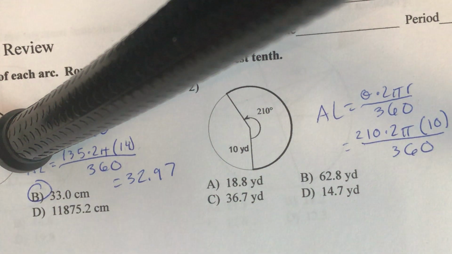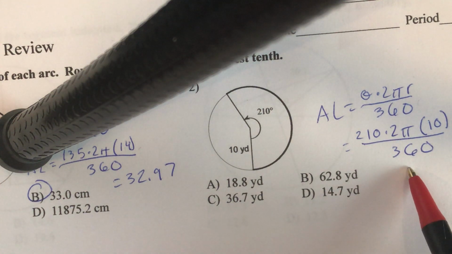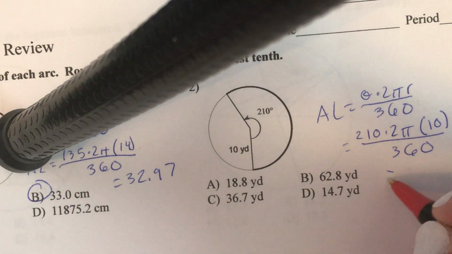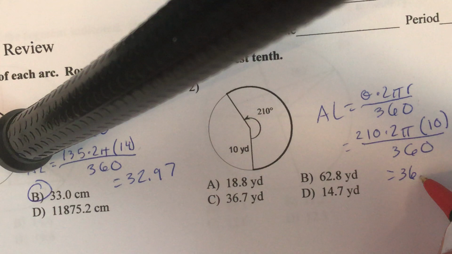Multiply all these together and divide by 360, and you should get 36.63.